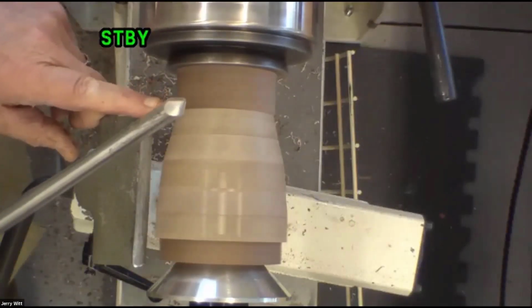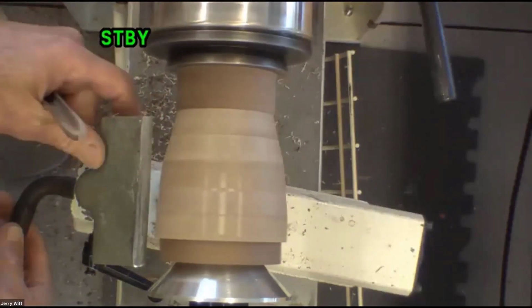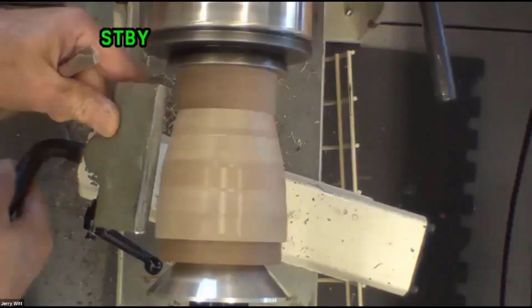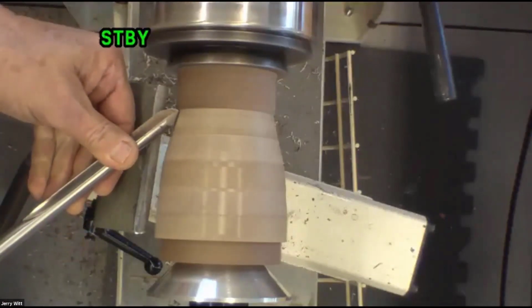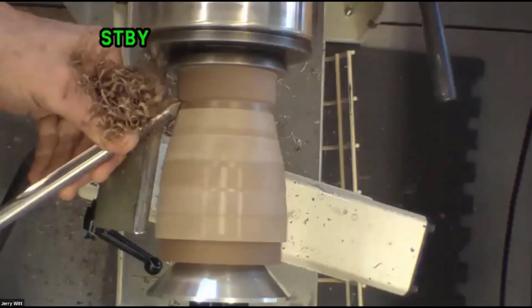Now the bottom piece is not a waste material, that's my bottom ring, so I can go ahead and start taking the bottom of my piece.